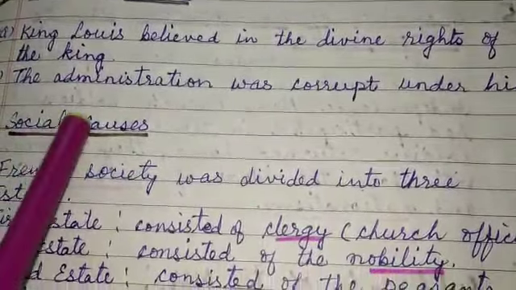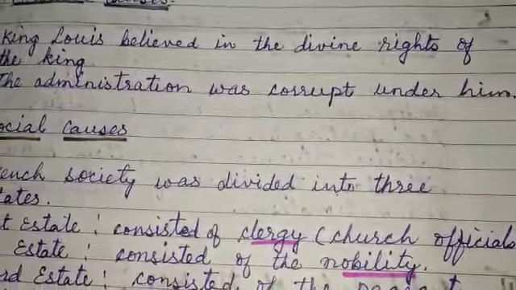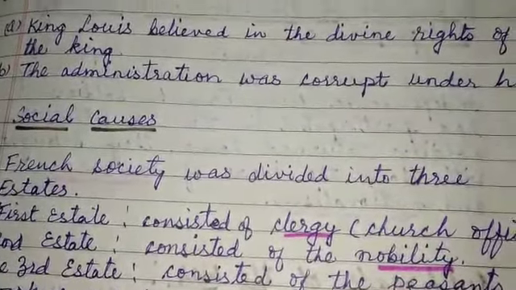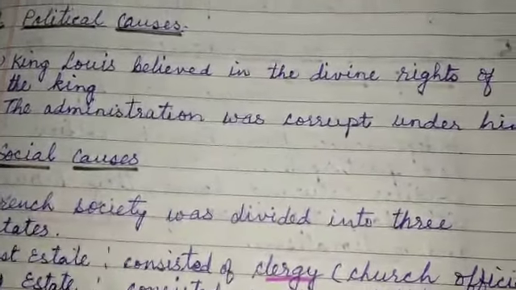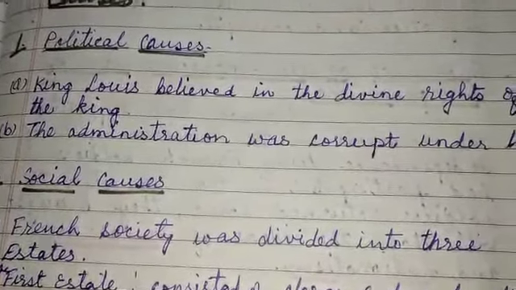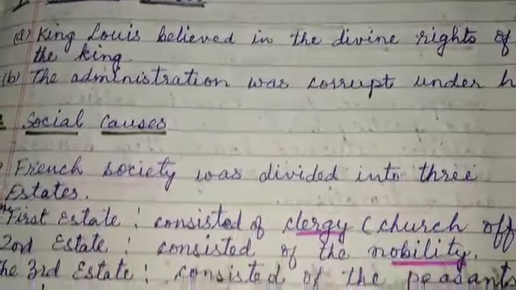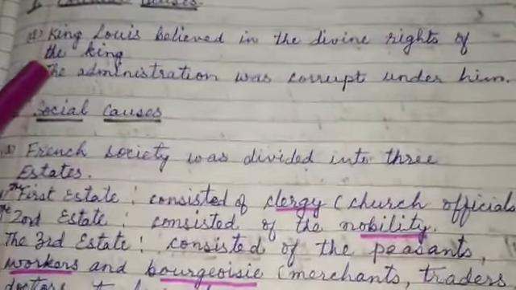Second is the administration was corrupt under him. The nobles and the officials under him were very corrupt. They tortured the people for taxes and arrested and confined many people without a trial. So his administration was very loose.